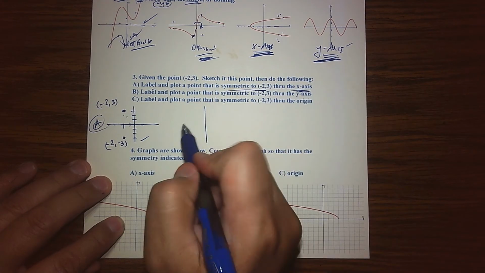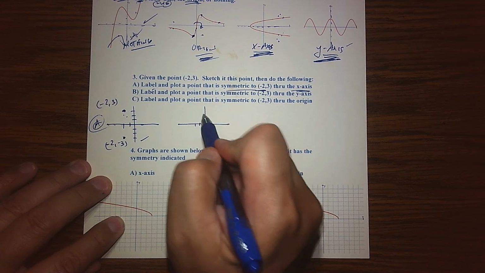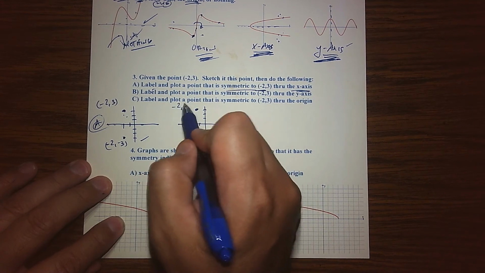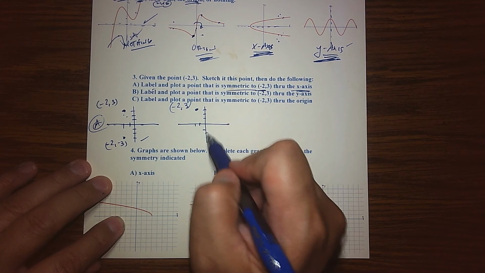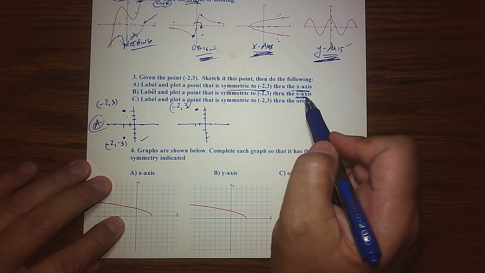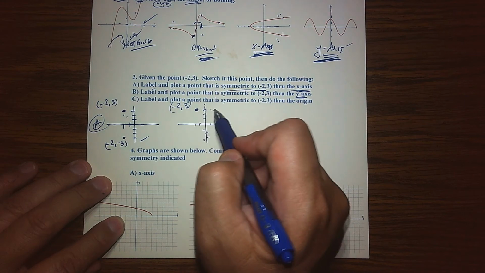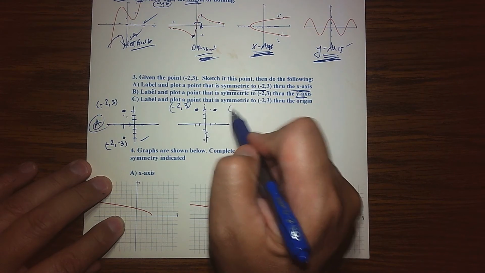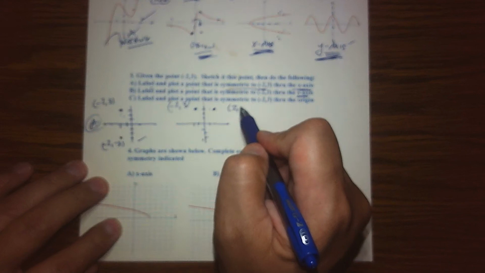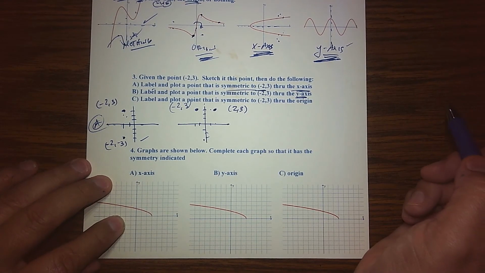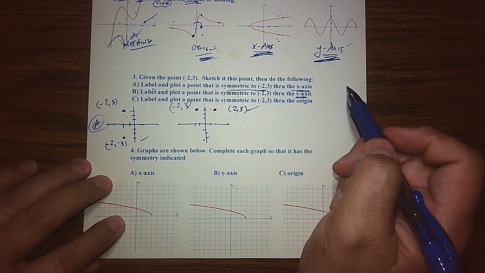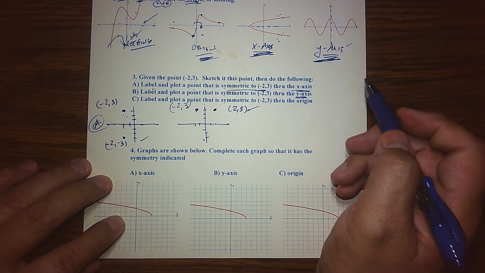Let me redraw this. 1, 2, 1, 2, 3. So there's -2, 3. This time we're symmetric about the y-axis. So our y-axis is the mirror image. So basically that's got to be right here. So that's going to give us the ordered pair 2, 3. All right. So there'd be the point that's the mirror image of the point that's given.